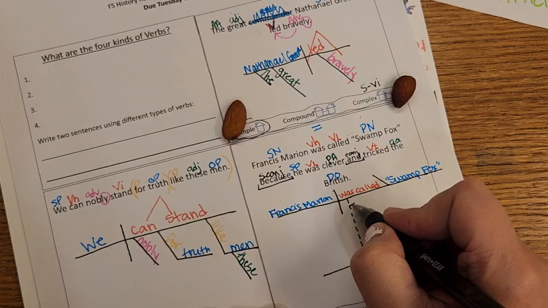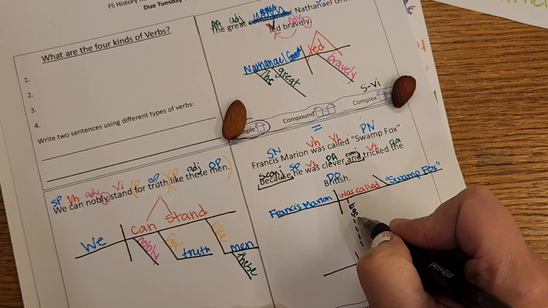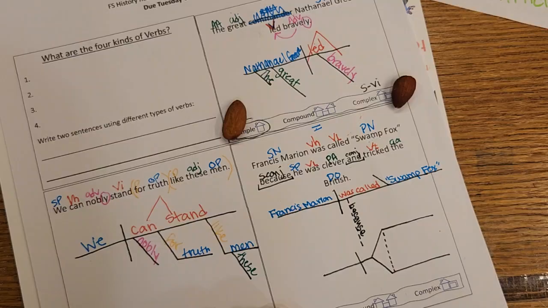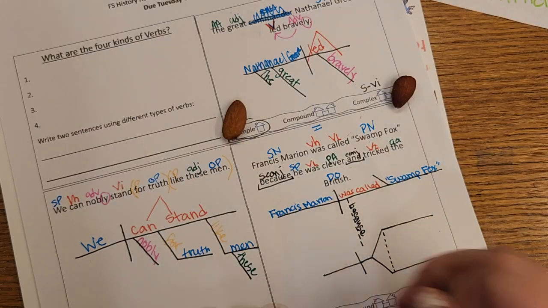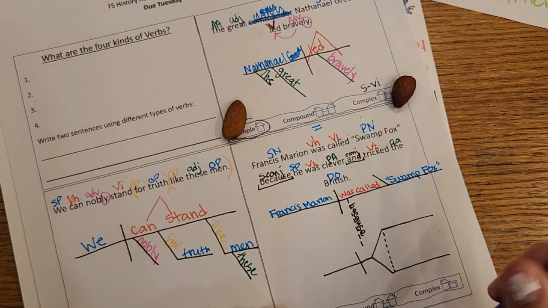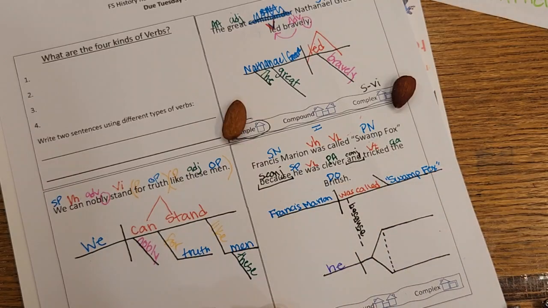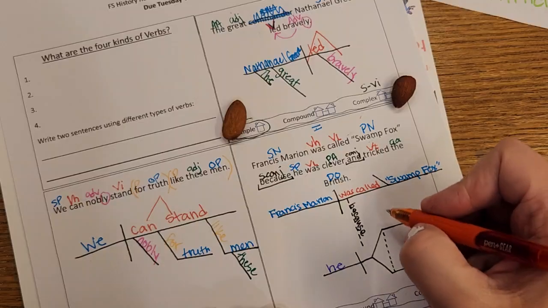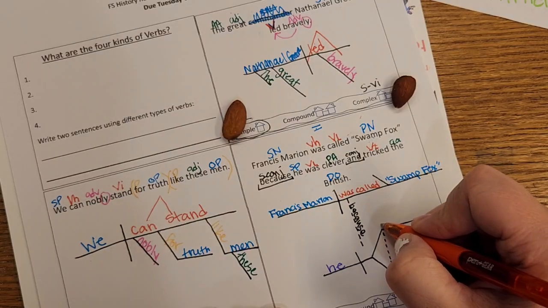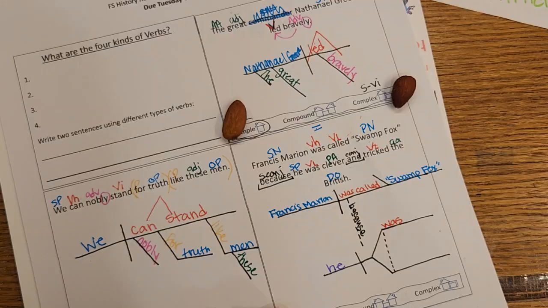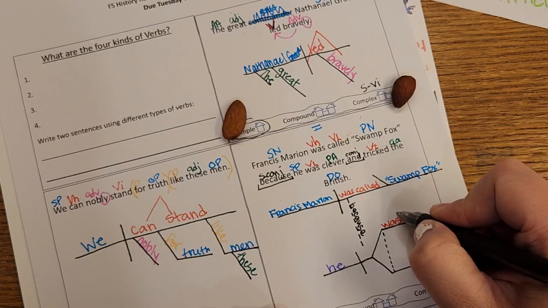I want to write because. He is a subject. Actually, pronouns are purple. He was. We're going to slant this back.